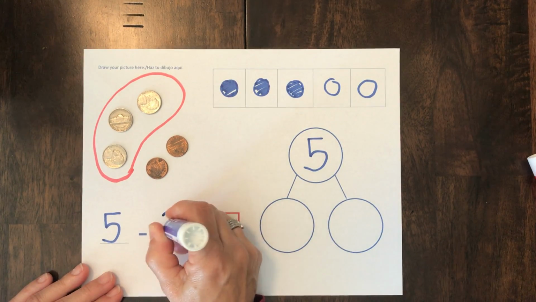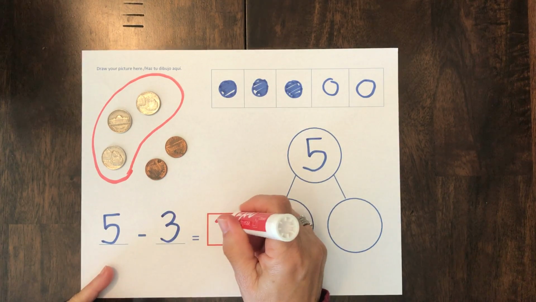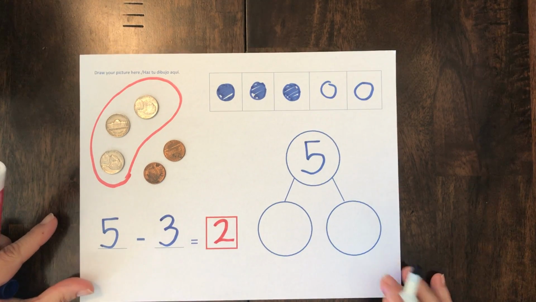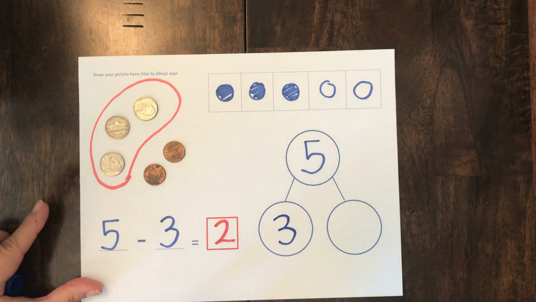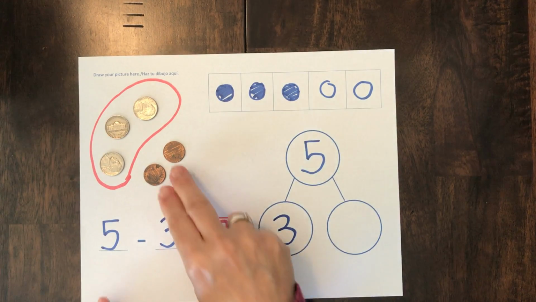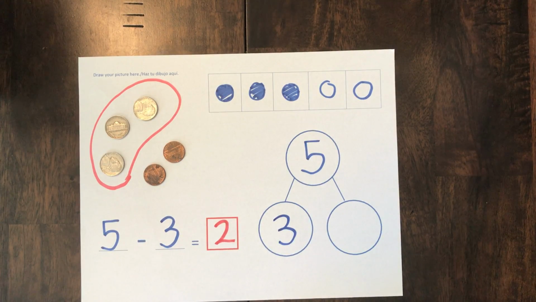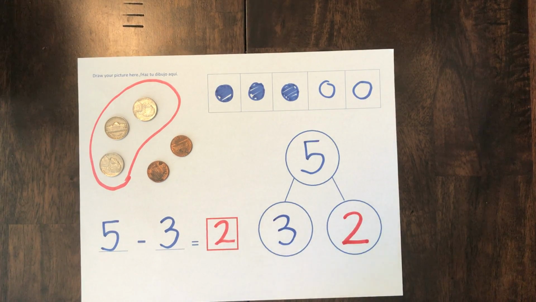So 5 minus 3 is going to give me my 2 brown coins. I only have 2 brown coins. And now I can go ahead and fill in the rest of my number bond. 3, those are my white coins or silver coins. And now I know that if I have 5 coins and 3 are silver, that means I only have 2 brown coins. So that is my other part, 2.